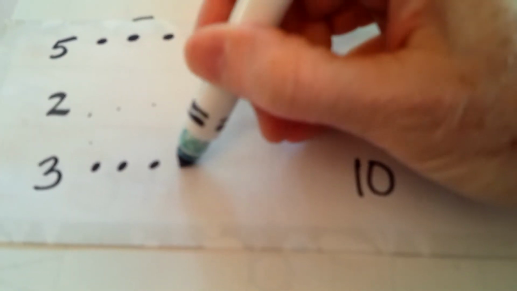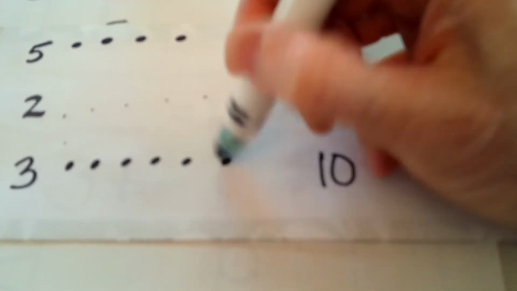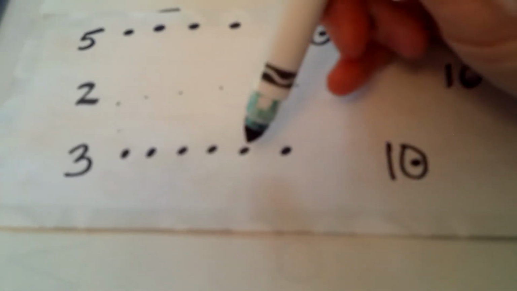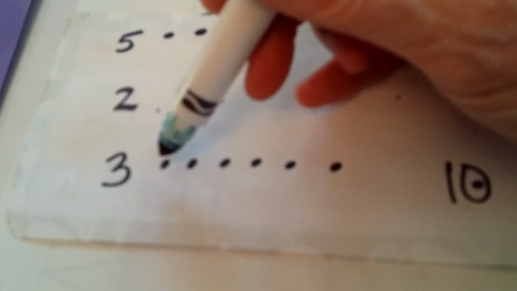3 plus the rest. I'm going to make my dots 3. Counting on from 3, the next number is 4. 4, 5, 6, 7, 8, 9, and remember that last one for 10. 3, 4, 5, 6, 7, 8, 9, 10. Now let me count how many dots I made. 1, 2, 3, 4, 5, 6, 7. I'm going to count back that way to change it, but still do a double check. 1, 2, 3, 4, 5, 6, 7. Seems like 7 is what I came up with.